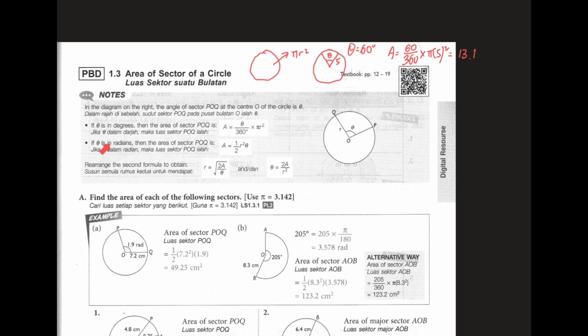If theta is in radians, then the area of sector POQ is this formula. Just for your information, this formula is more important compared to the first one, because in this chapter they focus on theta in radian. So 1 over 2 r square theta is the formula, and of course r is the radius, theta is angle in radian.